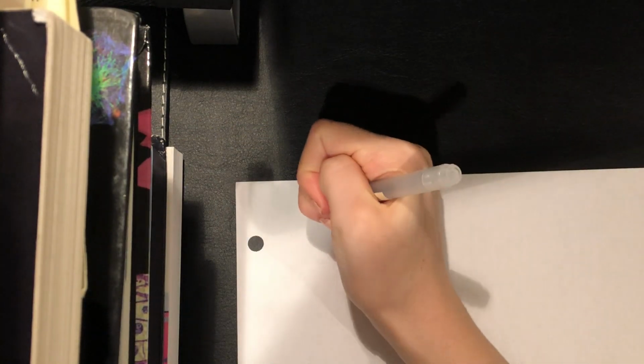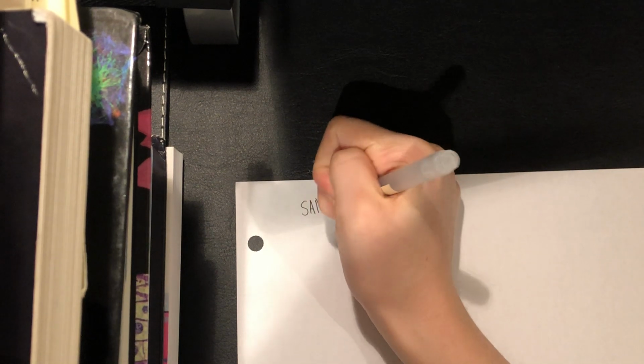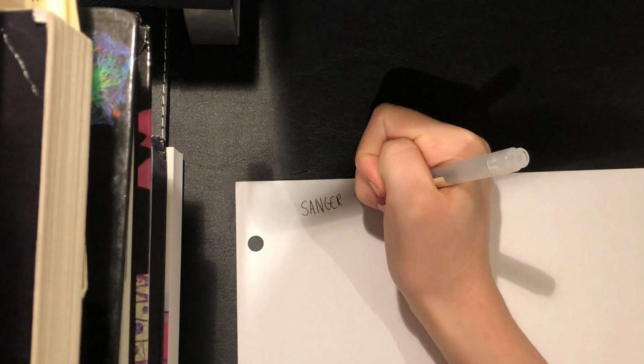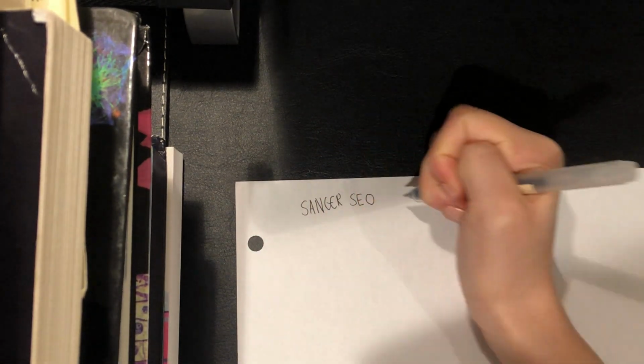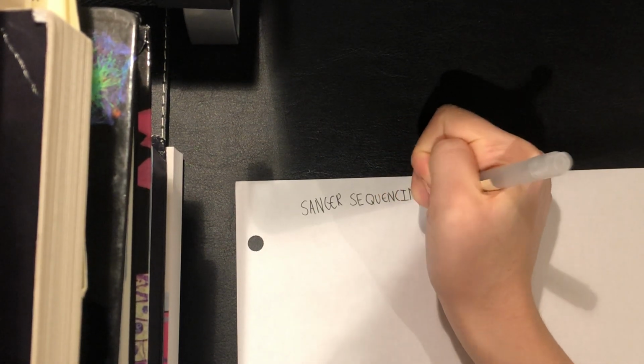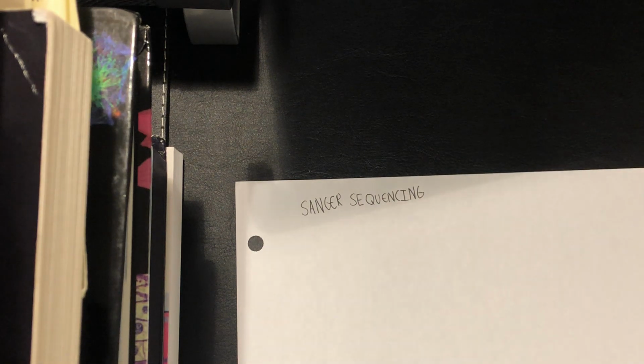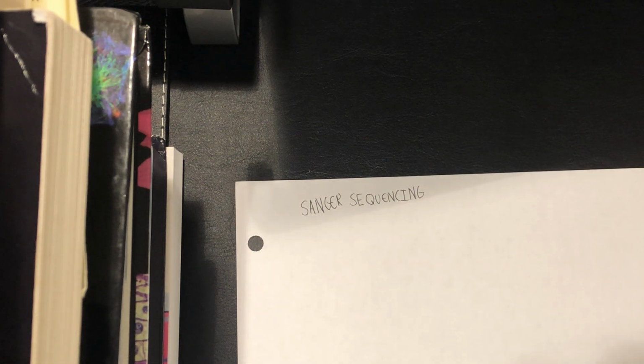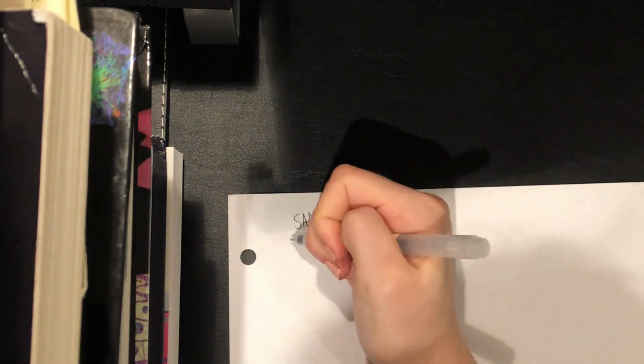And now I'm going to spend a little bit of time reviewing Sanger sequencing as well. So this is automated Sanger sequencing that we'll be discussing today. And basically when you're sequencing DNA, as you can tell from the name, what you're trying to do is determine the sequence of a certain DNA molecule.